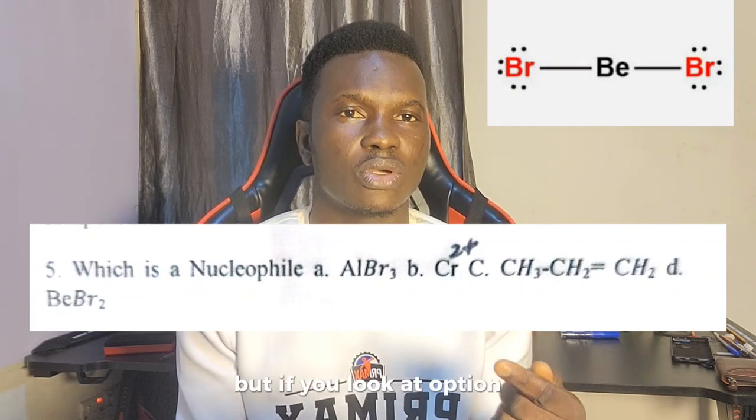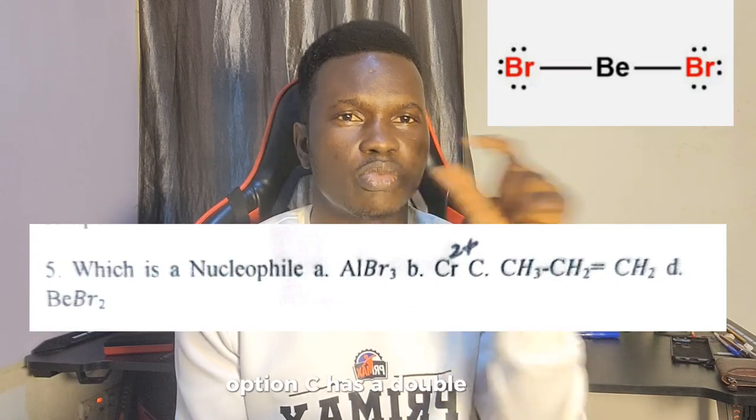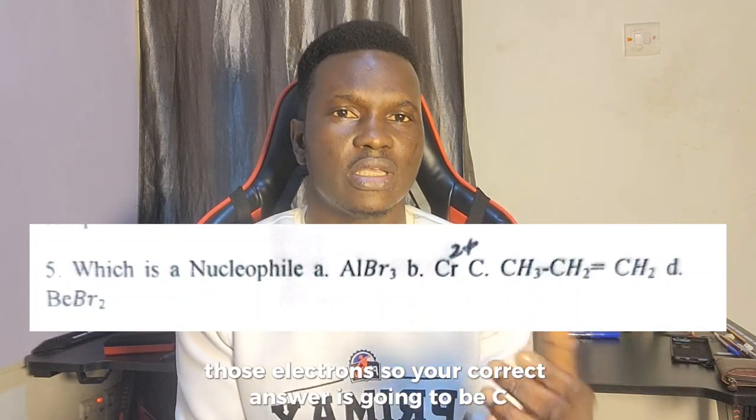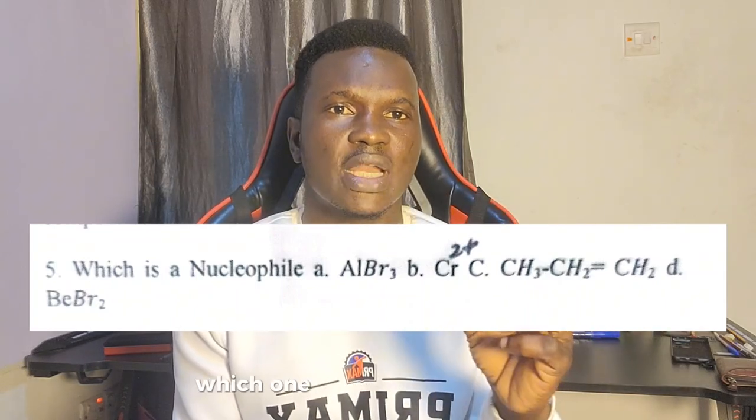But if you look at option C, it has a double bond, and that double bond has pi electrons, which we call the pi bond. So those pi electrons are moving everywhere, looking for who to love up with. And that's why they are called nucleophiles, because there is excess electron. So they are looking for who to come and take those electrons. So your correct answer is going to be C. So look at the compound which has excess of electrons, and that will be your right answer.